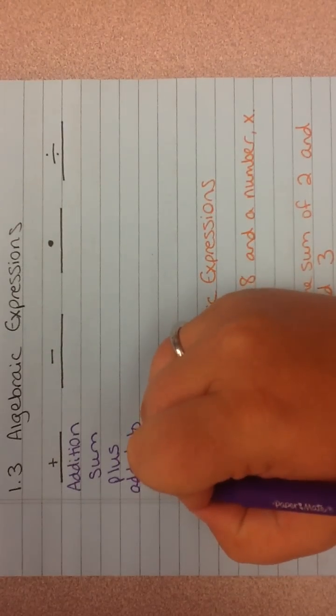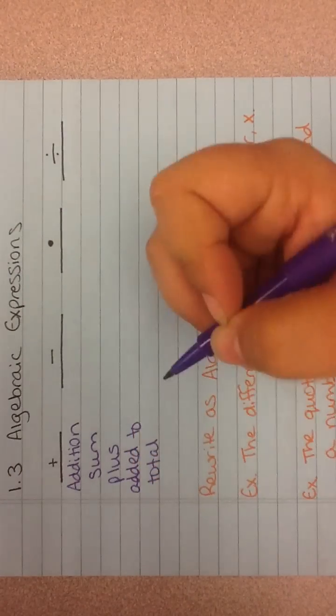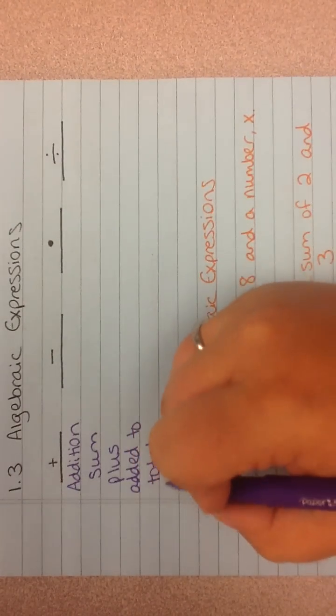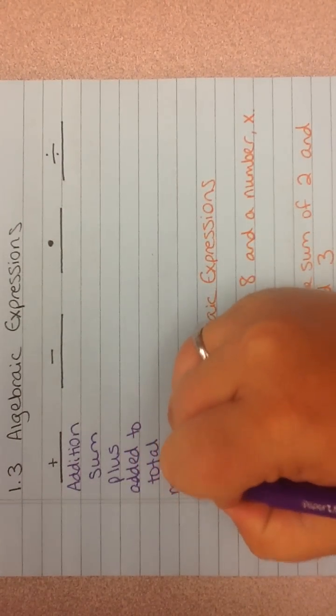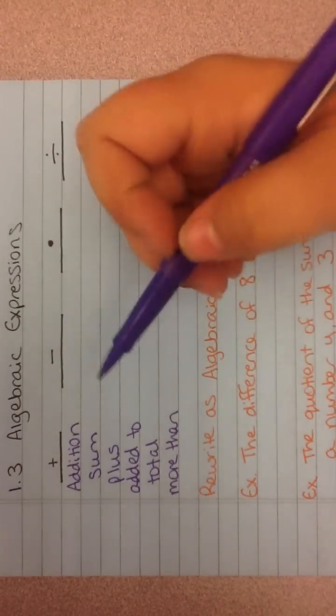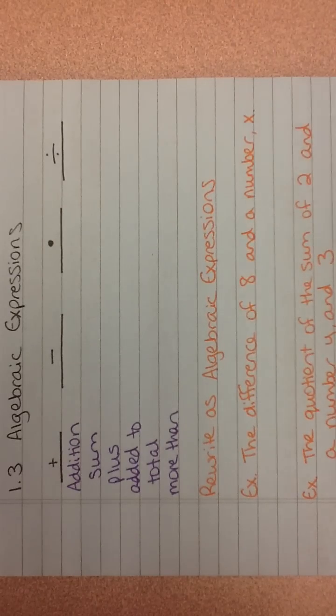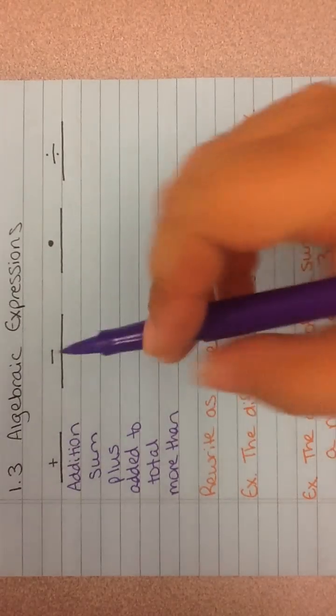And then a couple more that are a little more obscure. If they just ask you for the total, often they're usually asking for addition, and then they can also say more than to mean addition. So anytime you see these things in a mathematical sentence, like we'll get to down here, these expressions, they want you to use the mathematical operation addition.